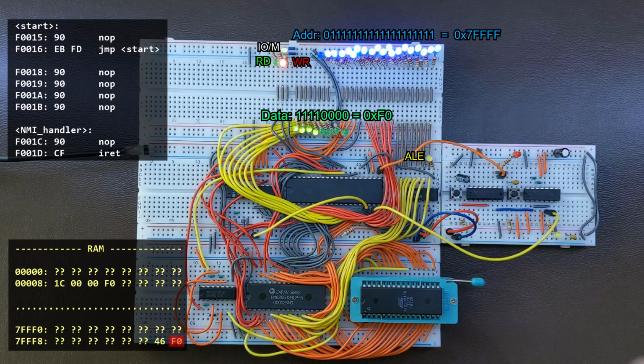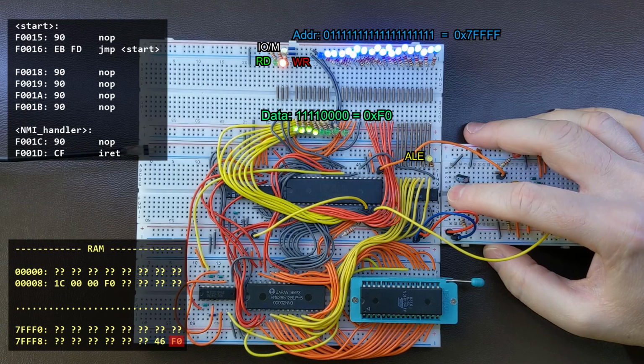It's writing F0 to this byte in memory. So it means that the flags register at the moment contained the value F046 hex. We will talk about the flags register in the next video a little bit more. For now, just remember that before handling any interrupt, the first thing the processor does is to store its current value of the flags register. So now we should get to the next bus cycle.